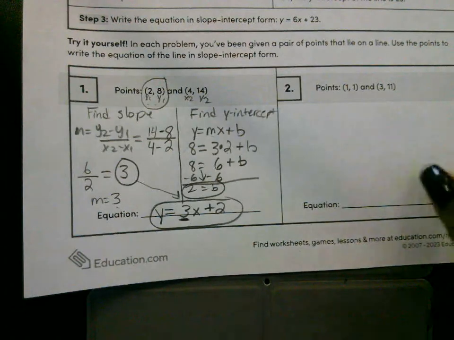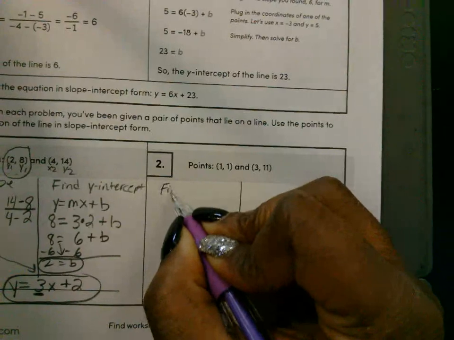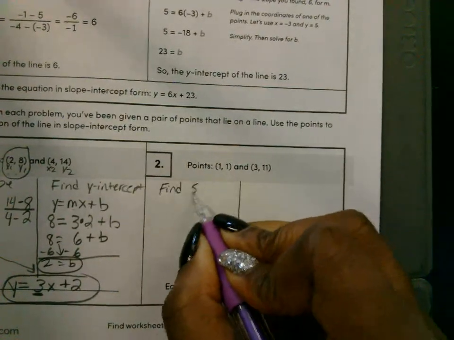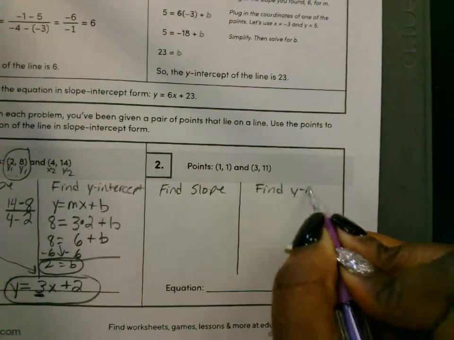Okay, one more, Miss Reyes. Line down the middle. We got to find what first? Slope. Find the slope. And then after you find slope, what are you finding? The y-intercept.